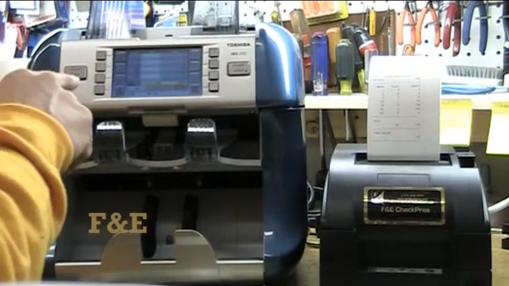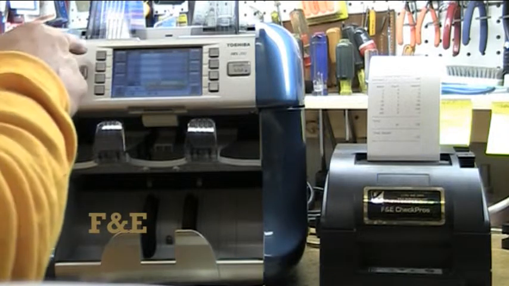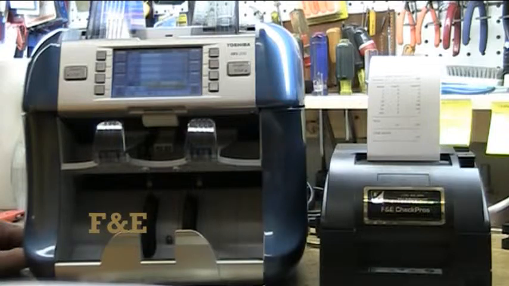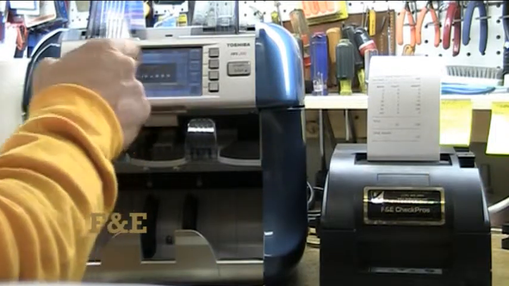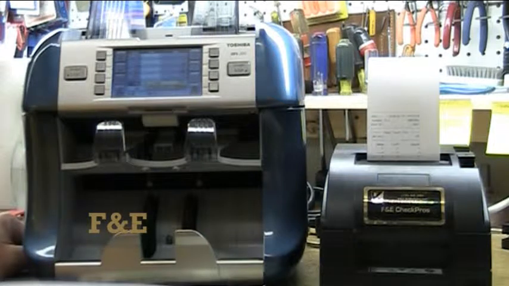The screen is not only an information screen, it is also a touch screen. So you can push the hard buttons on the left and right of the machine, or you can tap the screen at the button you want, and it will accept that.